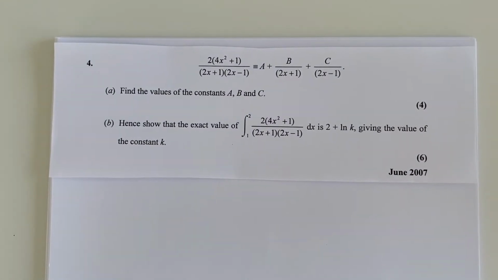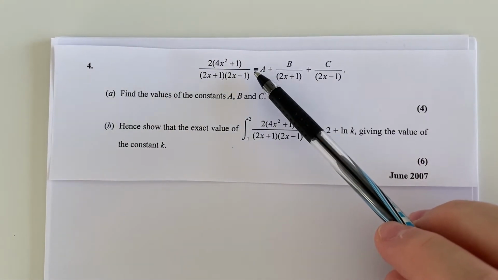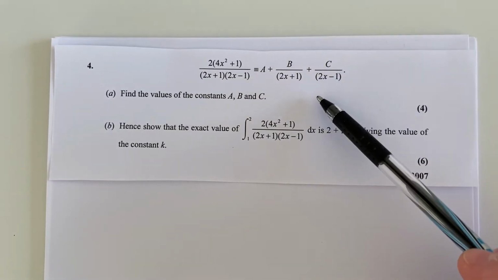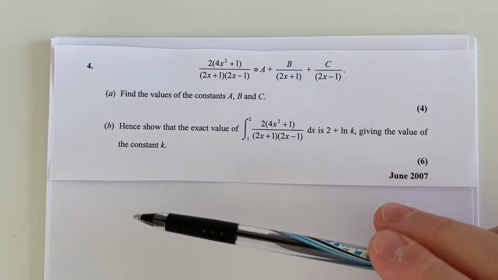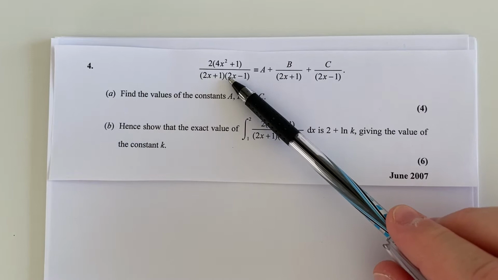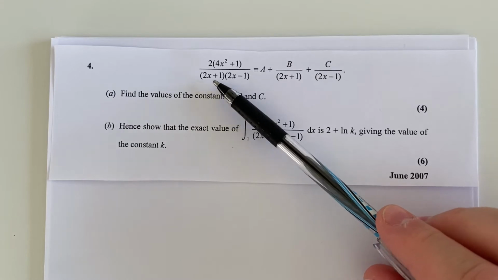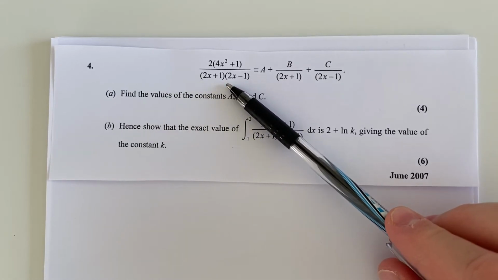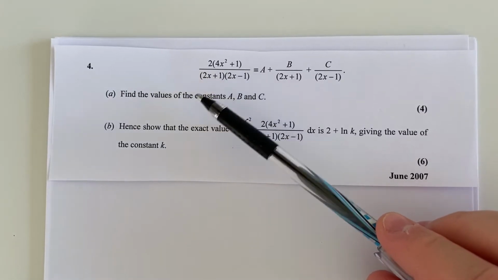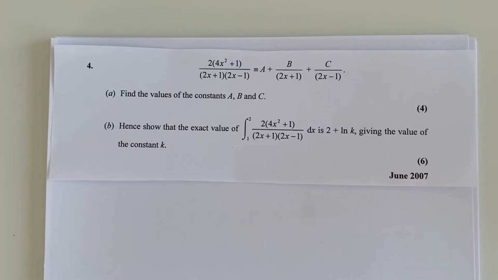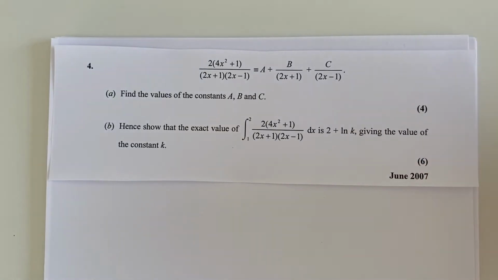So the first thing you're going to have to do is, because this is equal to a plus b over a factor plus c over a factor, that tells me that it's going to be an improper fraction. Another way of finding out it's an improper fraction is looking at the powers, or the highest power on the denominator and the numerator. So the highest power on the bottom is going to be 4x squared, so x squared. The highest power on the top, 8x squared, so again x squared. So that means that as the powers are equal on the numerator and the denominator, you have an improper fraction.